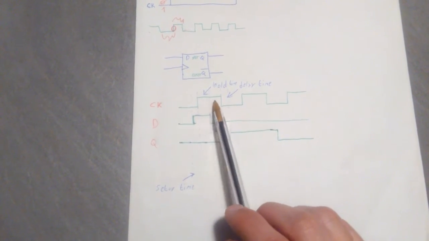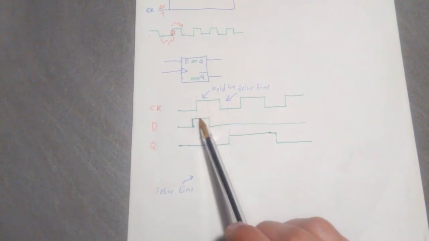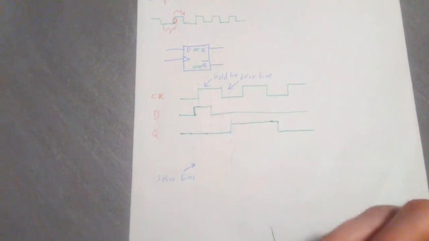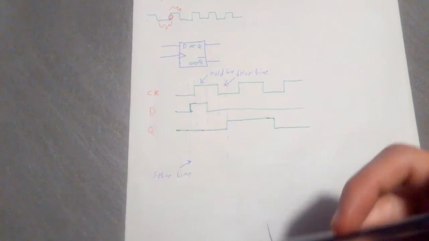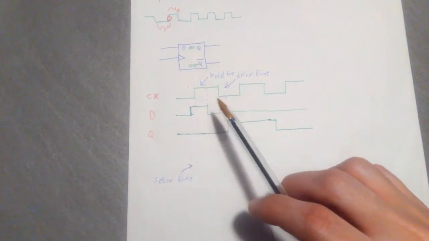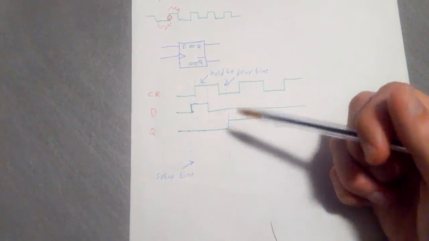The hold time is, when the clock is high, the amount of time in which the data is gonna be kept, because the clock is high and the data is high until the data goes low. So this is the hold time, because it holds the data.